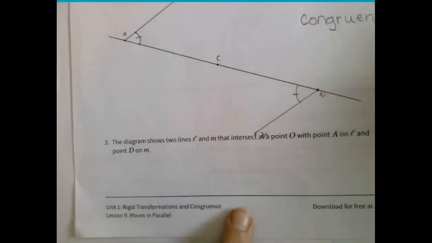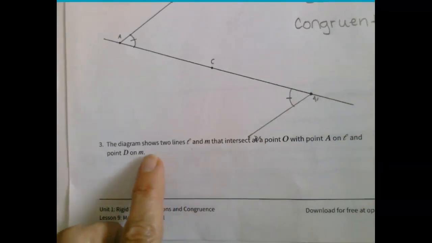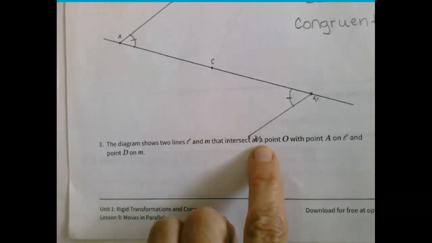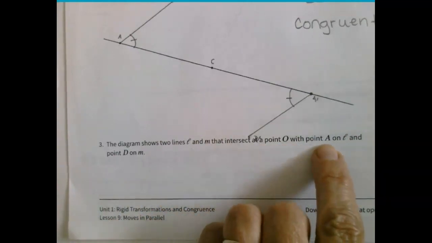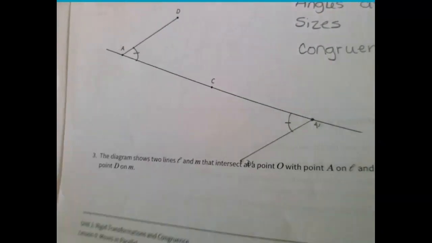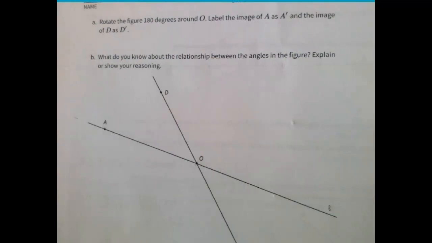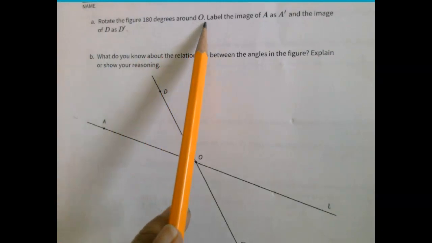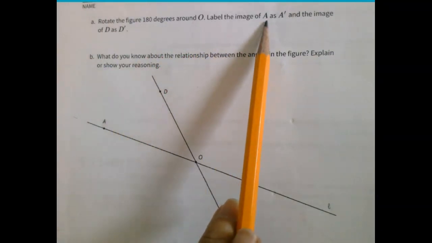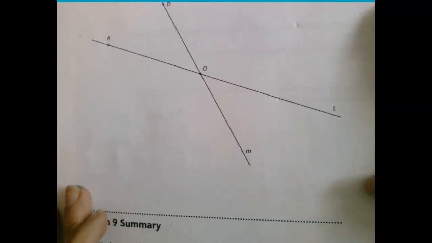Okay, so number 3, it says the diagram shows two lines, L and M, that intersect at point O with A on L and D on M. So I have to turn mine over, so you have to turn your page in your book too. So let me see what it says up here. It says for the first thing we're going to do is rotate the figure 180 degrees around O and label the image of A as A prime and the image of D as D prime.